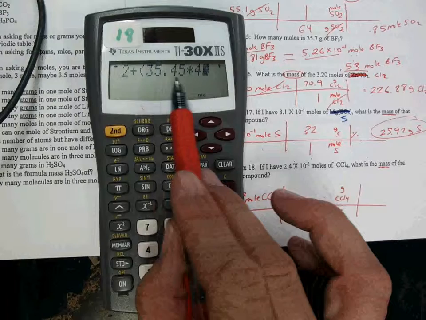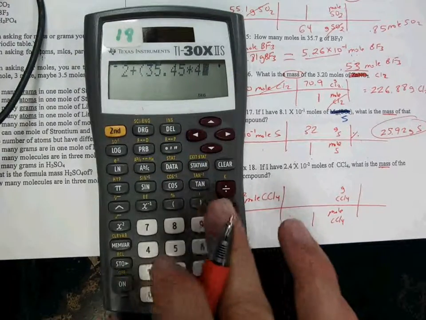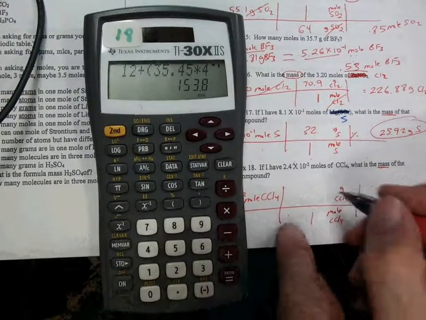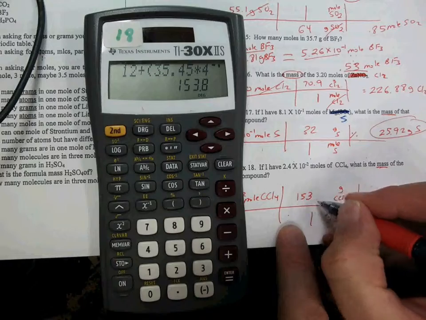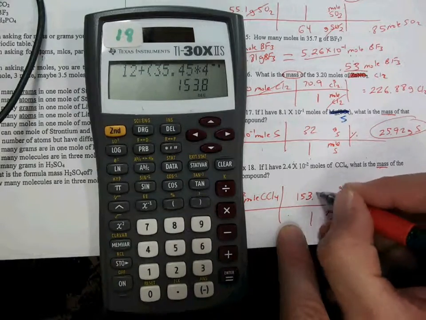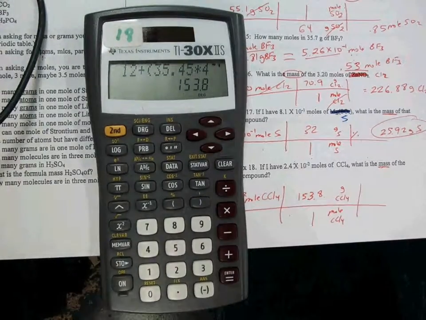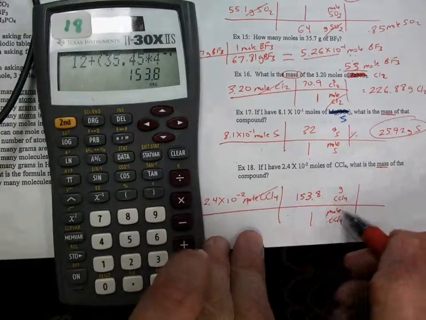So that number, the number at the bottom, times 4, close parentheses, equals, and then the molar mass, or the grams, is going to be 153.8 grams equal a mole. Well, now I'm ready to just cancel, right?